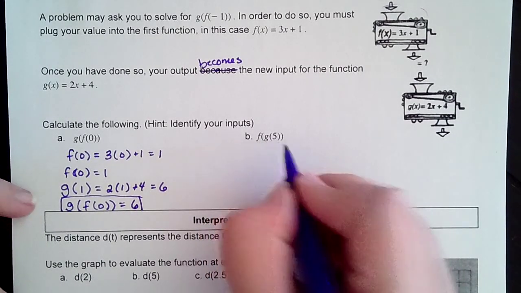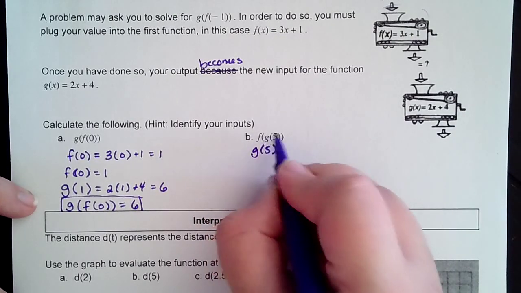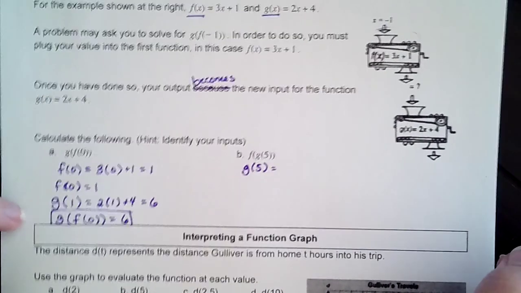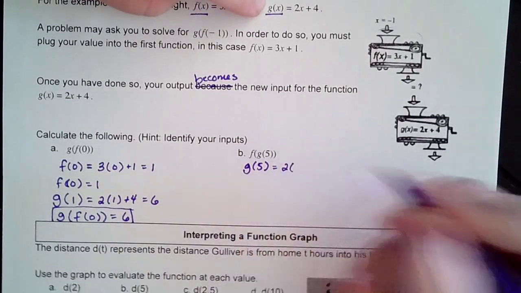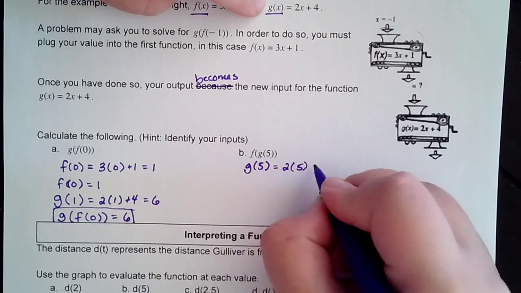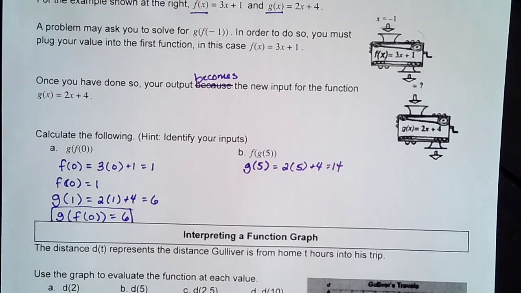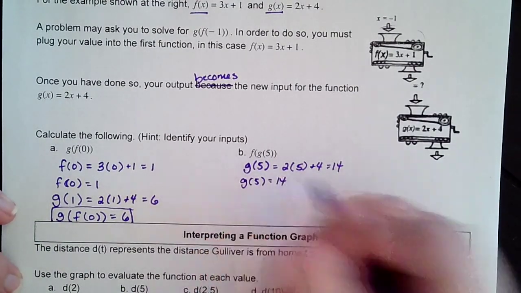Again, I'm going to work from the inside out. I need to find g of 5 so that I can replace that with a number later. This time, I'm not going to start with the f of x function. I need to start with the g function. I'm going to plug it into that function the same way I have been. That would be 14. So g of 5 is equal to 14.